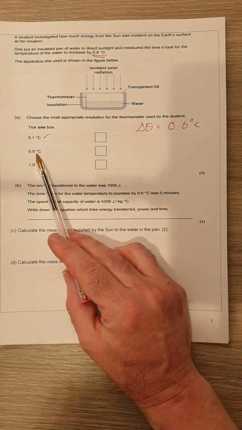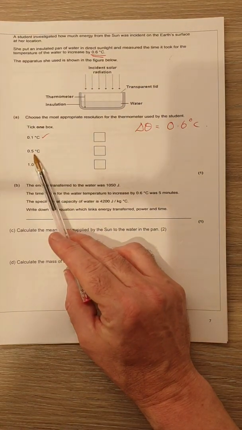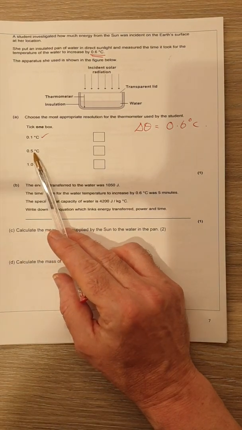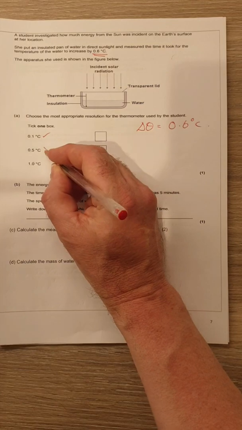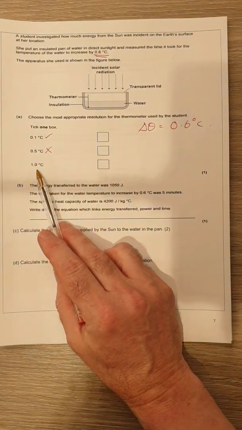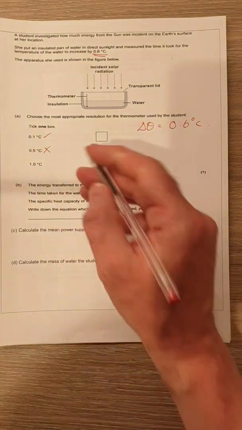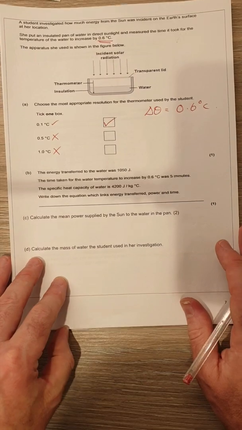Well, if we again started at 0, that would go 0, and then to 0.5, and then to 1.0, because its resolution is steps of 0.5. So she'll never be able to work out when it was 0.6, so that one's not going to work. And this one, we're in steps of 1, so it would go 0, 1, 2. So that one won't work either. So the only one that will work is this one.